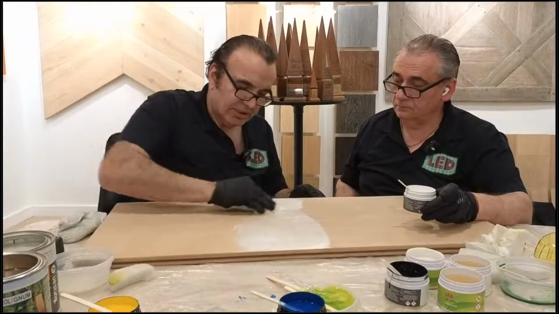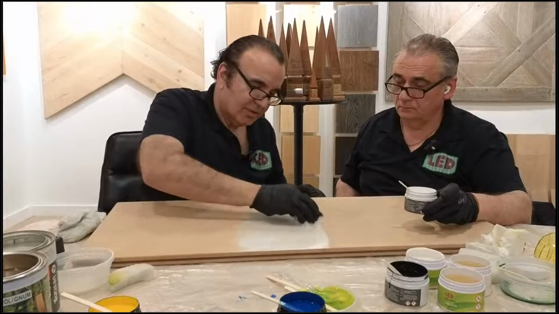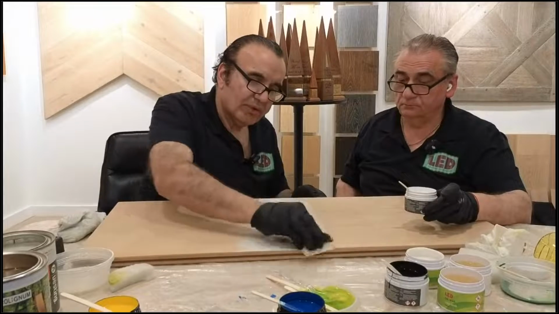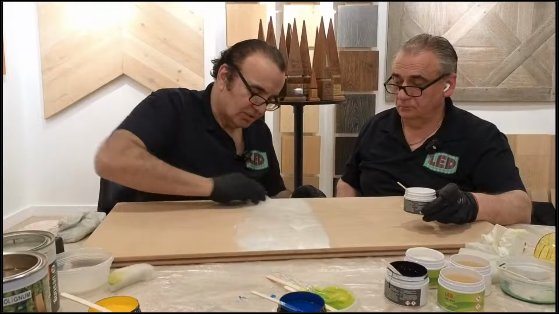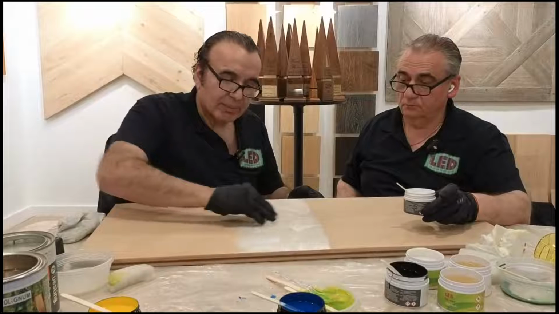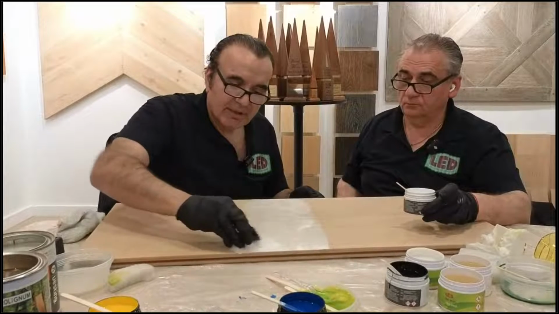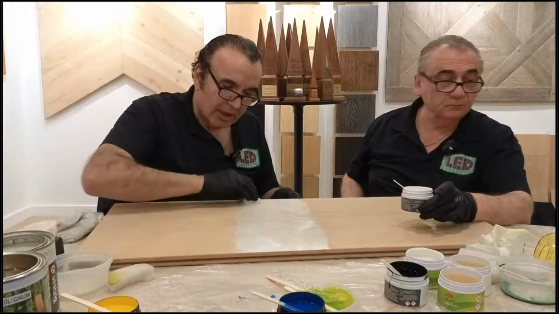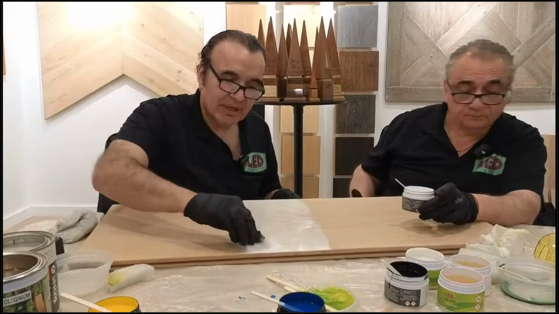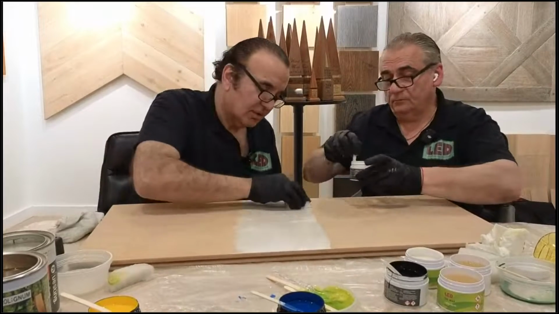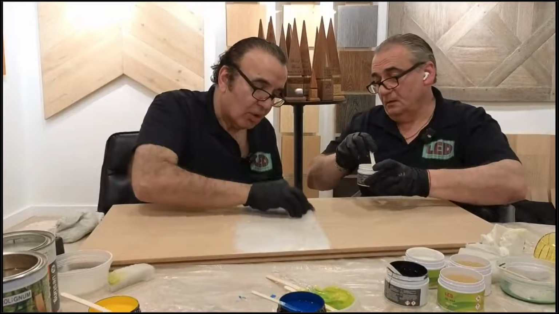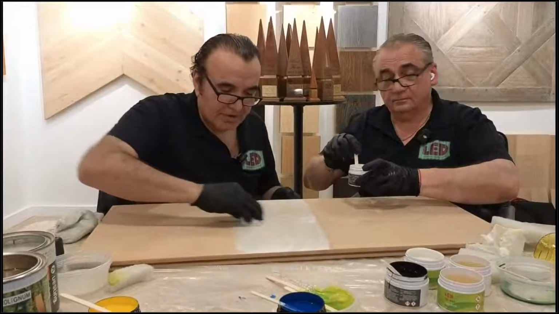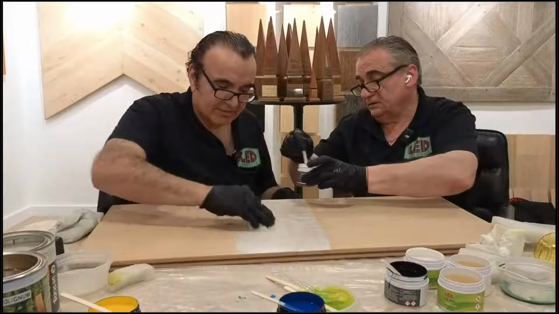First, I want to put white, because over the white, when I put a sealer coat, let's say water-based poly, even though we say water-based polys are the least yellowing polys, they do yellow. As soon as they cure, they give that yellow over a very strong white like this.